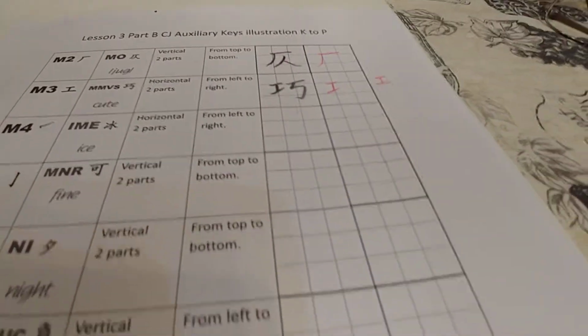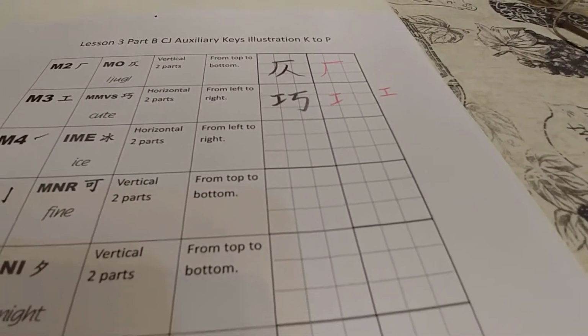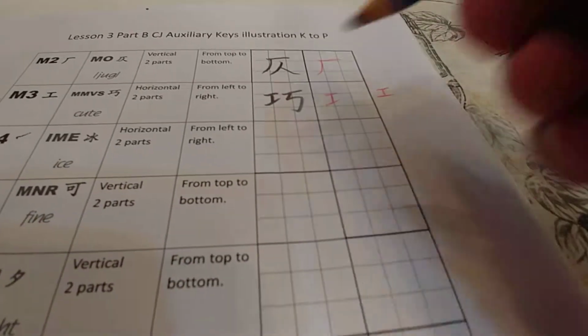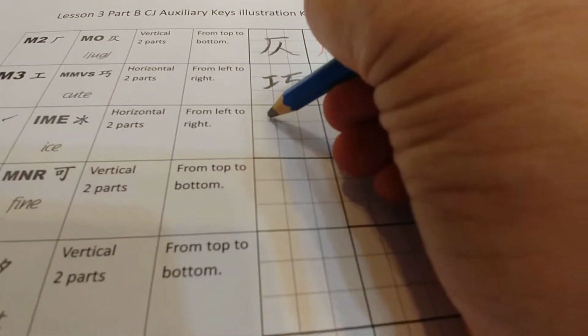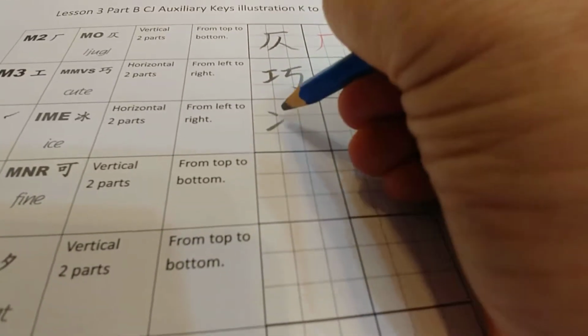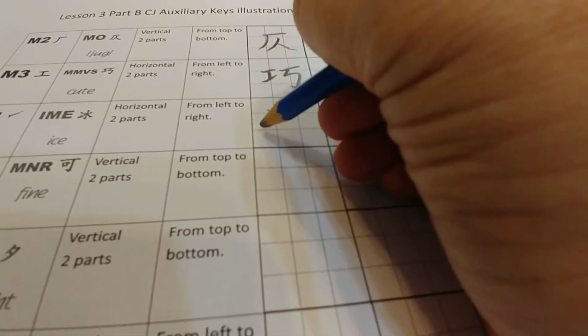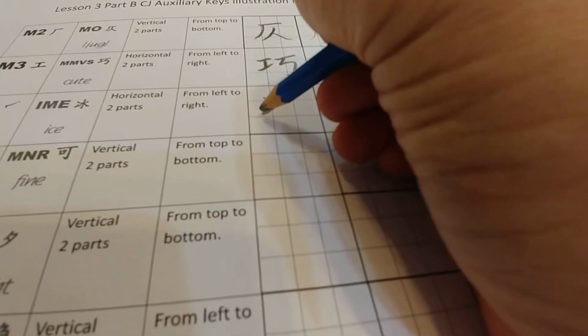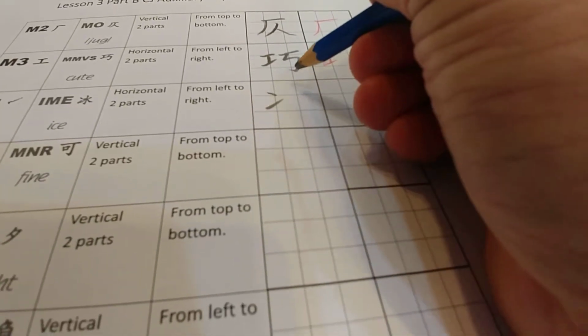And M4 is a bit tricky. You must be careful. This is a dot, and this is M4, a 45-degree upward right stroke like this.